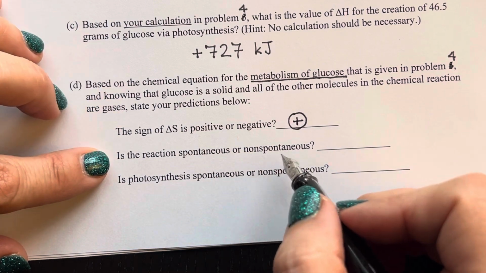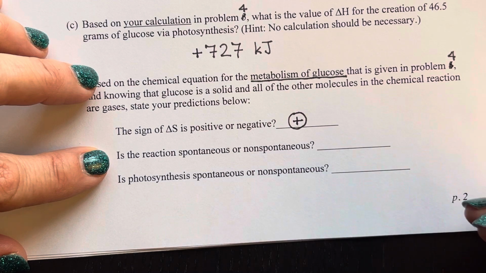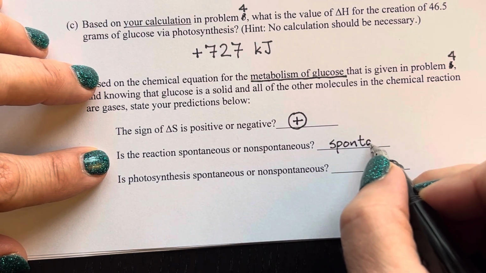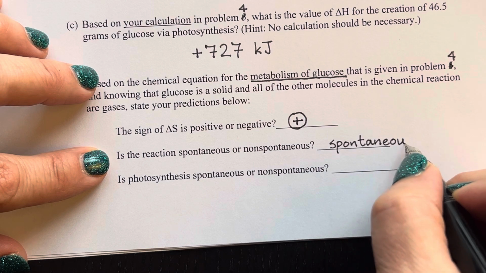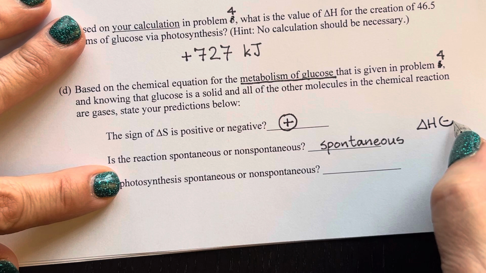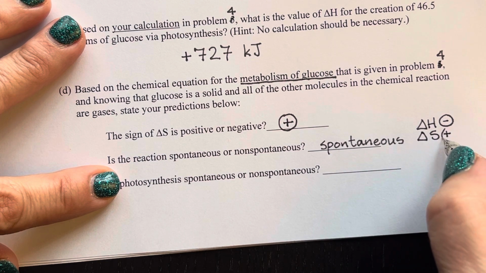Is a reaction spontaneous or non-spontaneous? Well, for all combustion reactions, they are spontaneous. And we especially see this because we have a negative value of enthalpy and positive value of entropy.